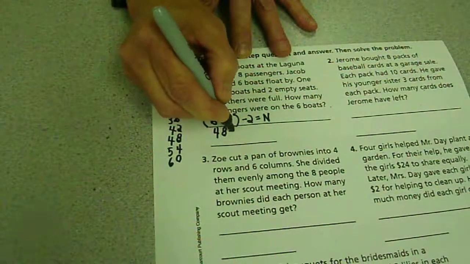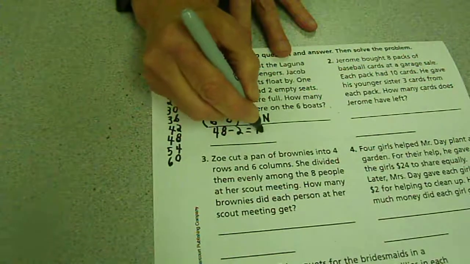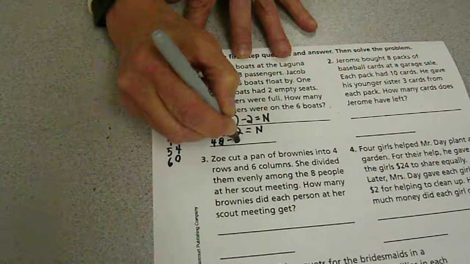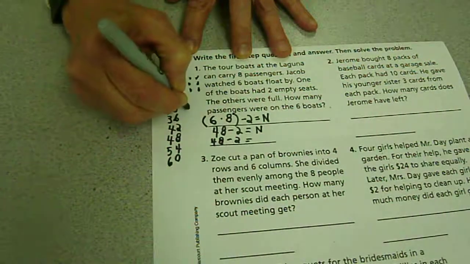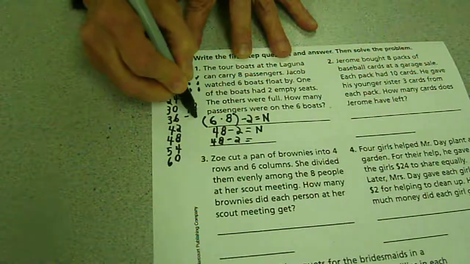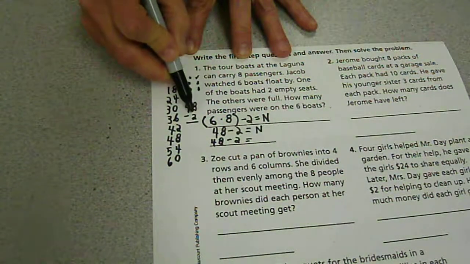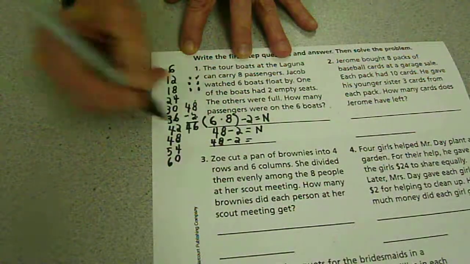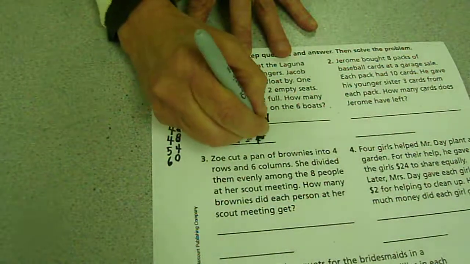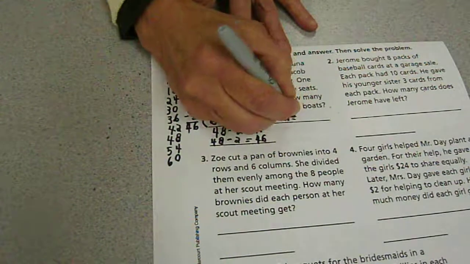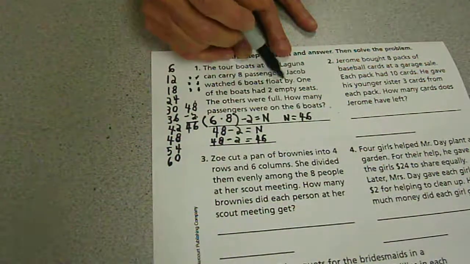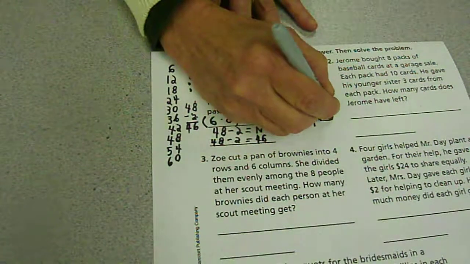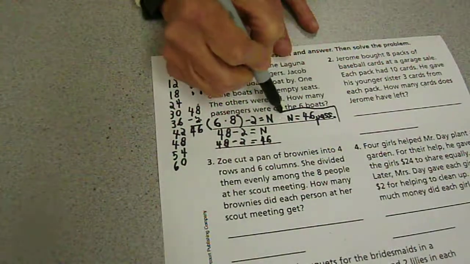Then I'm going to minus 2 equals n. And 48 minus 2 equals, well, I'm going to put that over here, 48 minus 2, 8, 7, 6. And I bring down my 4. It's 46. So n equals 46. How many passengers? And I'm going to abbreviate that by putting P-A-S-S and then a period, and then I'm going to box my answer.